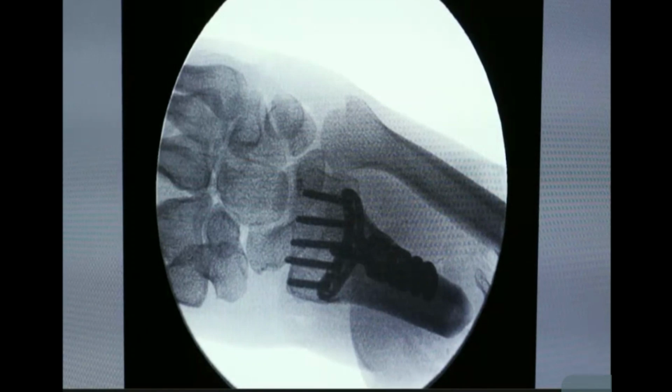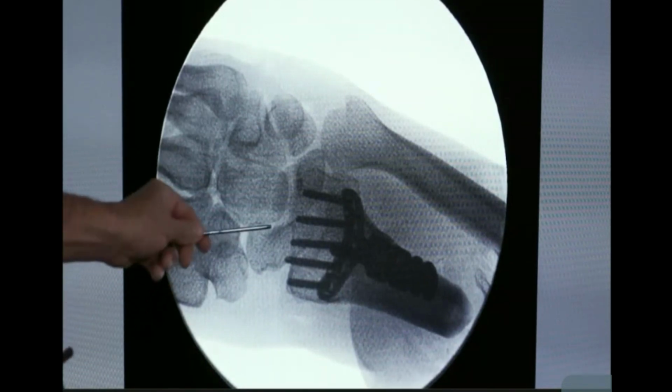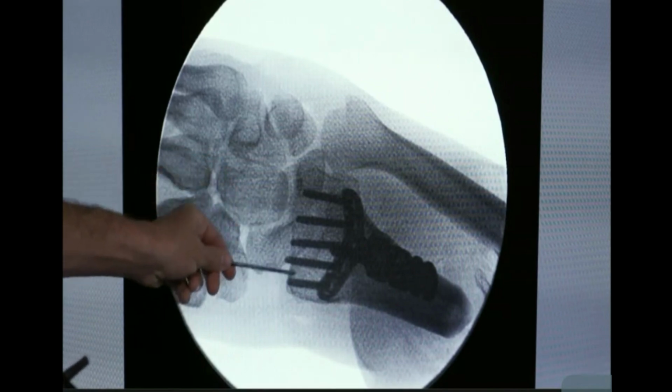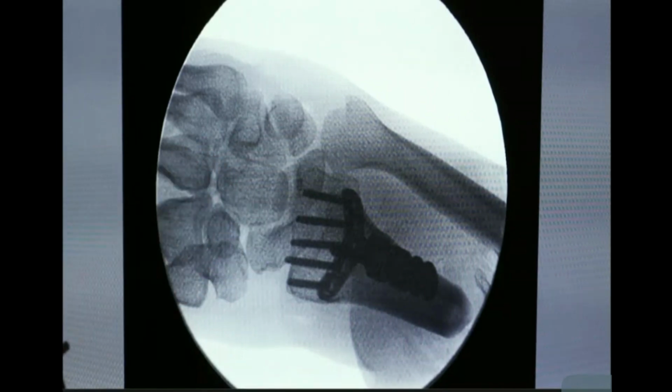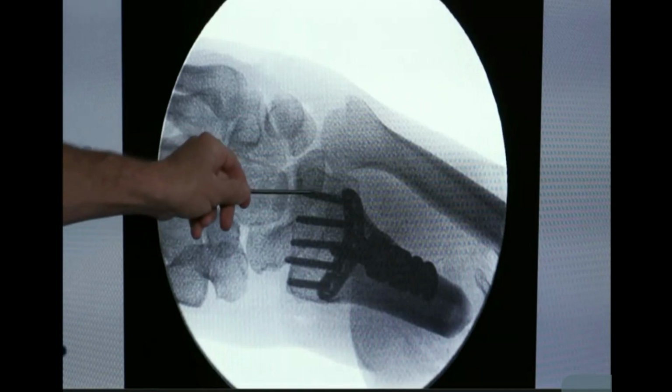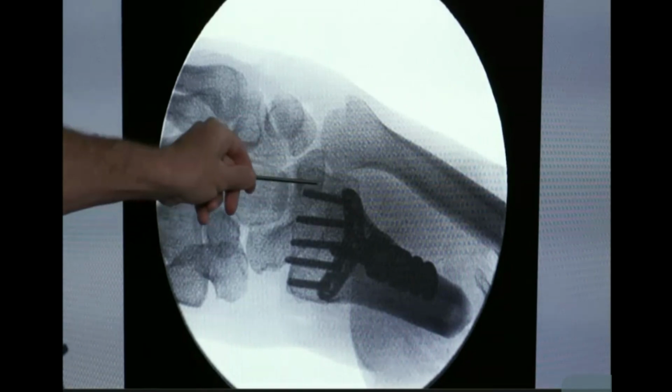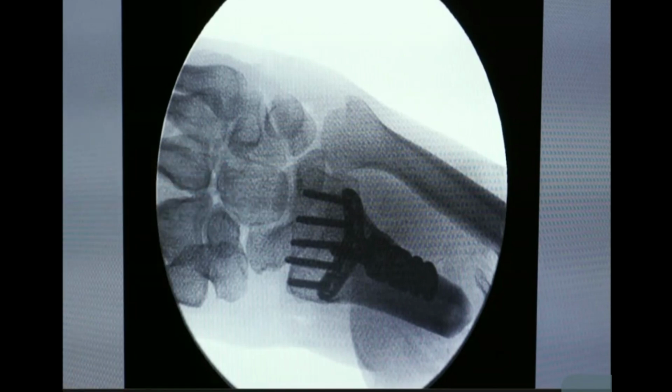This is an unusual view looking end-on, but it demonstrates some of the versatility of this plate. This allows us to form a scaffolding of parallel screws directly beneath the articular surface. And with these ulnarmost screws, we can get near the sigmoid notch down into that volar portion of the lunate facet, which is a notoriously difficult place to get from volarly.